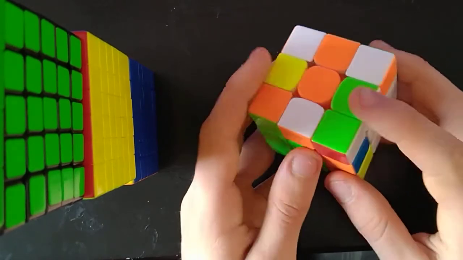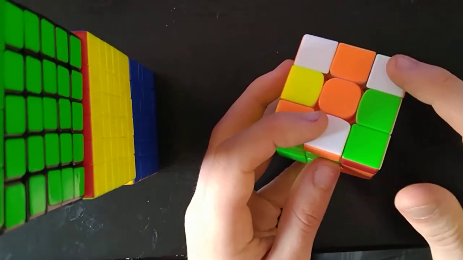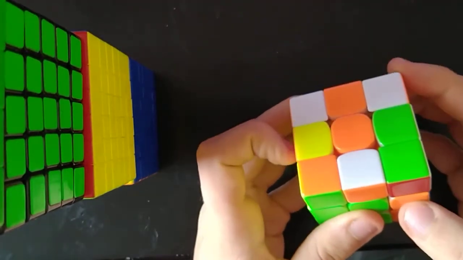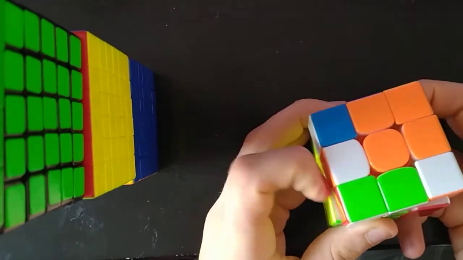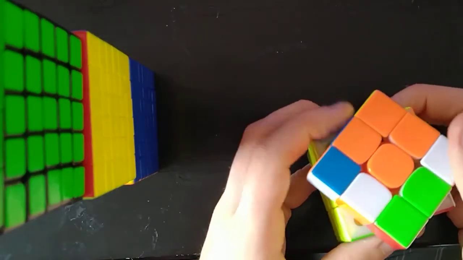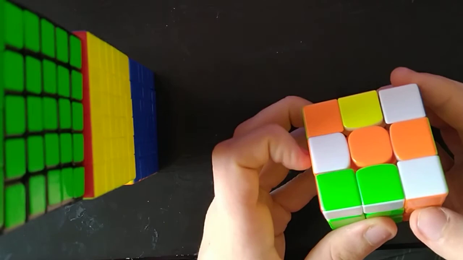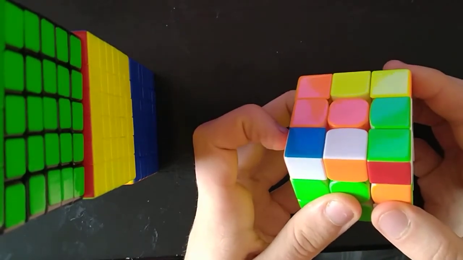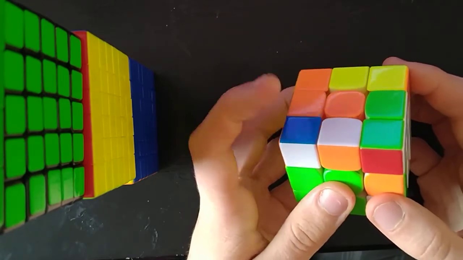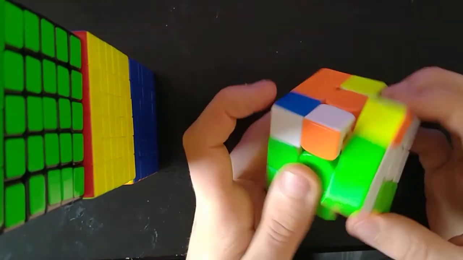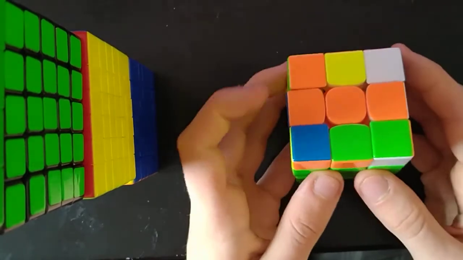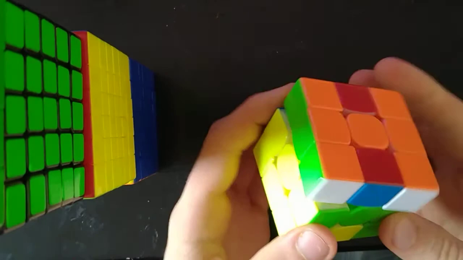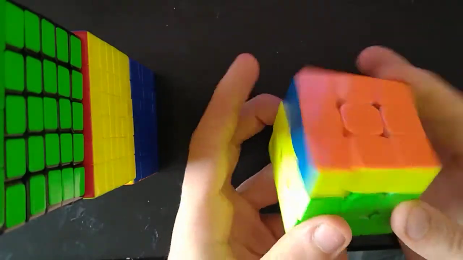Oh, if you move the position, so if we get the pair like here, can insert and that will flip too, so this will be flipped and this edge will be in the solve position. Yeah, I don't know what I'm trying to do, I'm just completely losing position.